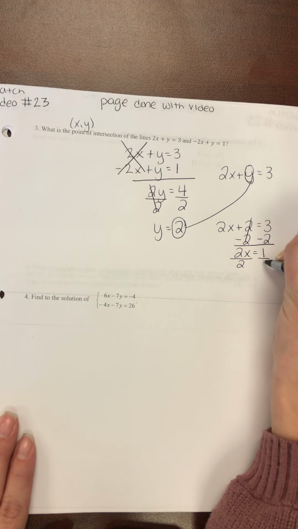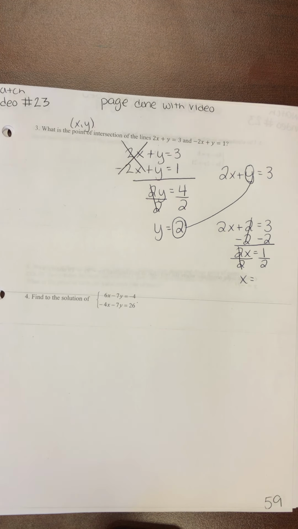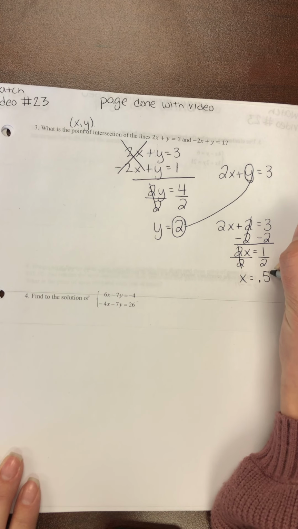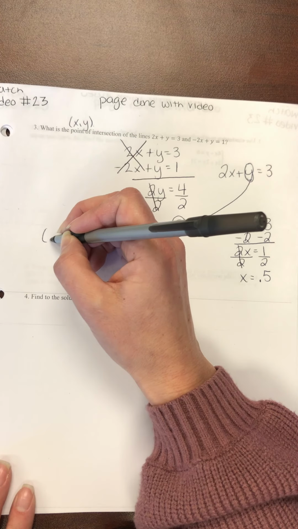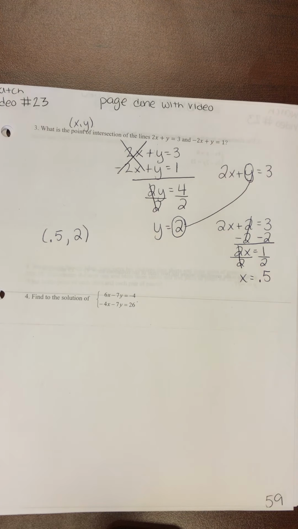Divide each side by 2. Be careful here, 1 divided by 2 is not 2. It's either a half or 0.5. I'm going to put 0.5. And again, we are not done here. So we need to write it as a point. My x value comes first, and then my y value.